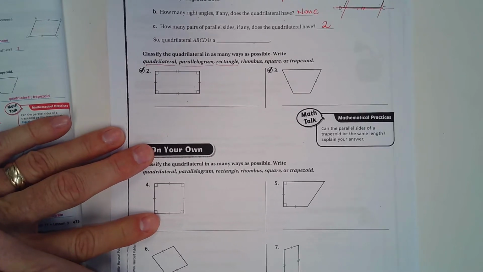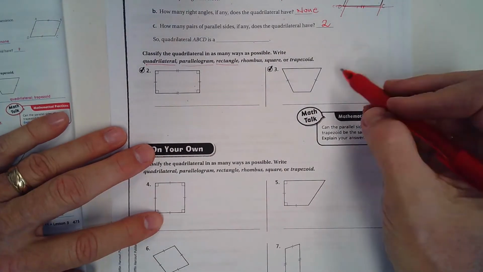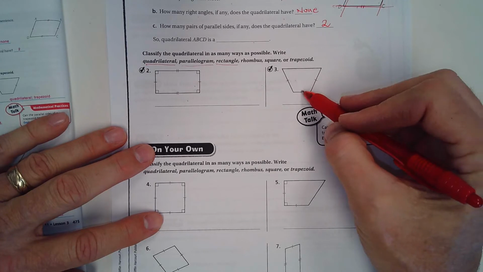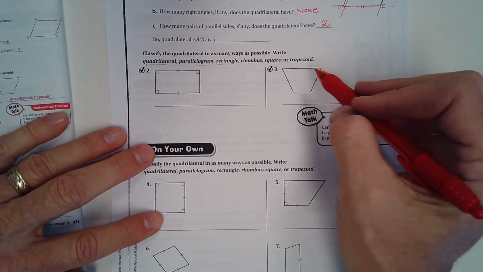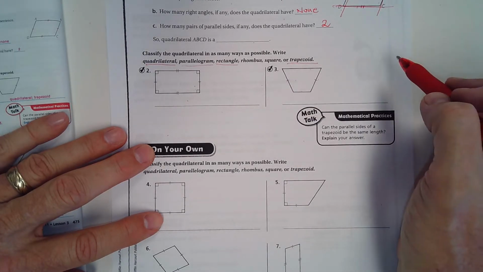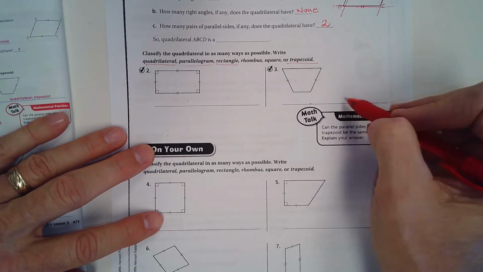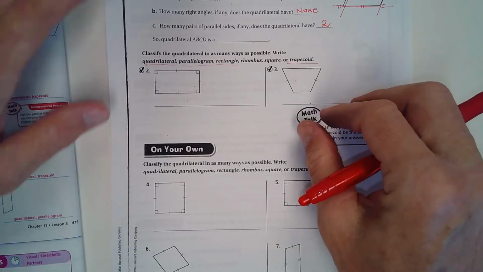Number 3, is this a quadrilateral? Yes, it is. And it's also a what? Trapezoid. So quadrilateral and trapezoid.